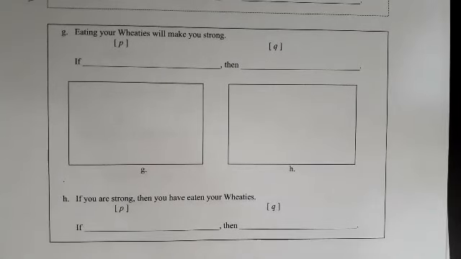But eating your Wheaties will make you strong. If you are strong, then you have eaten your Wheaties. I'm going to let you do this one on your own. I've already done 2 of them. I want you to do this one. And so you should be able to do that for homework. It's not too much. You could probably do it right now before I even turn to the other paper, if you've been paying attention and you're astute enough.